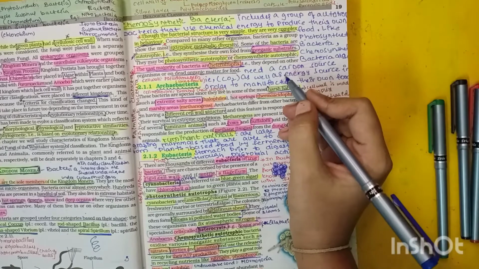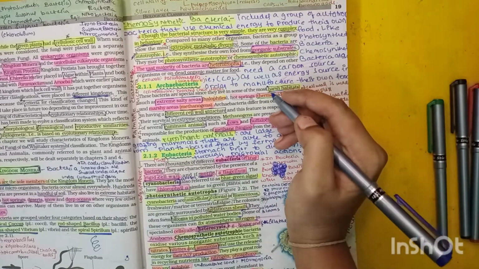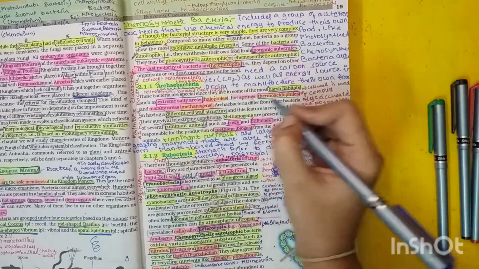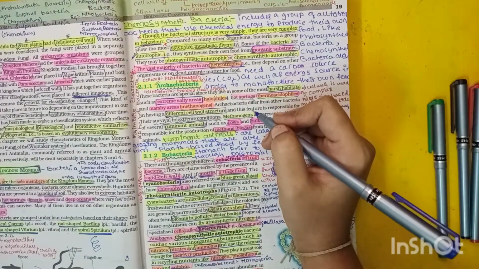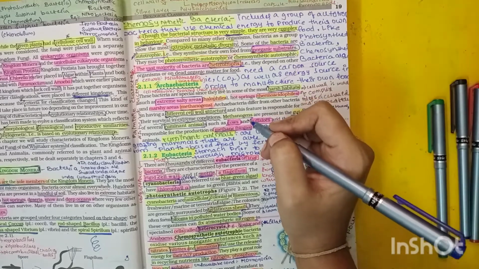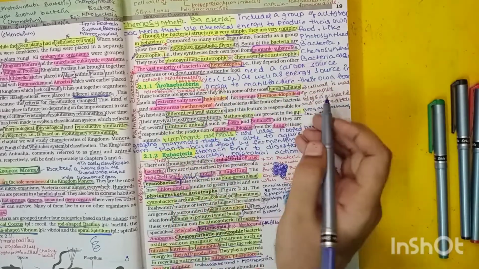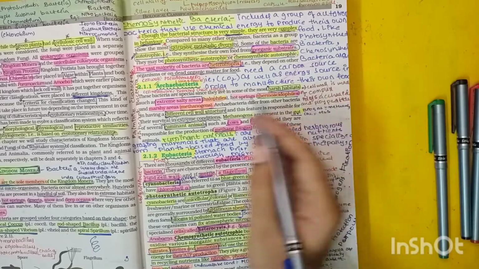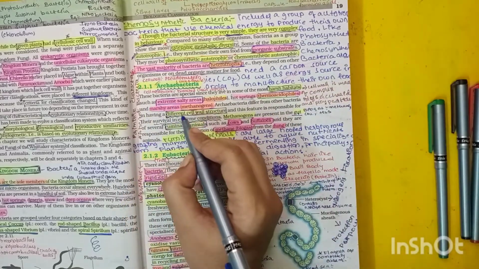Next, first we will be dealing with the first type of bacteria, which are archaebacteria. Archaebacteria is commonly known as primitive bacteria, and archaebacteria are also known as ancient bacteria as well. So the cell wall consists of pseudomurein. It is extra information, if you want you can note it down. So branched chain lipids are present.